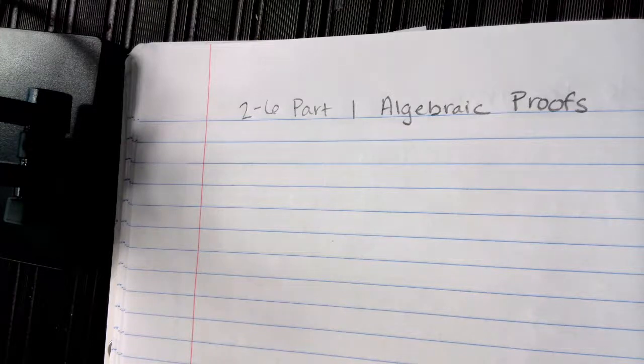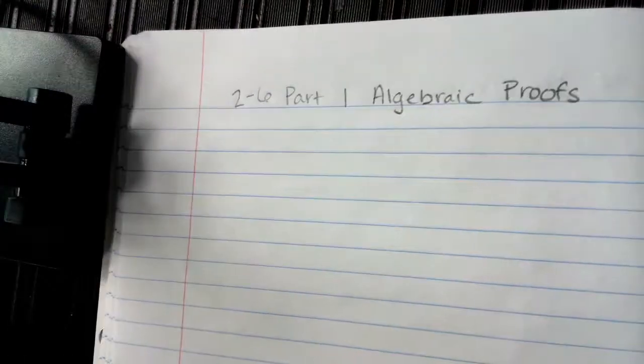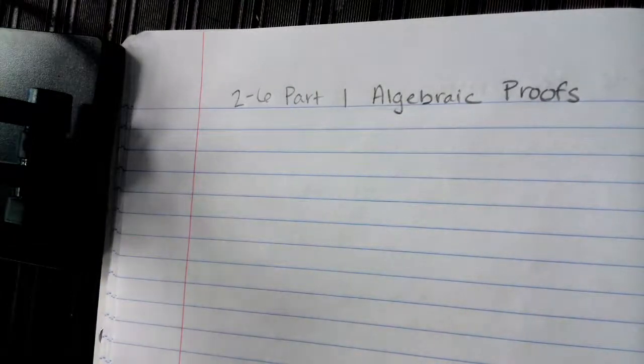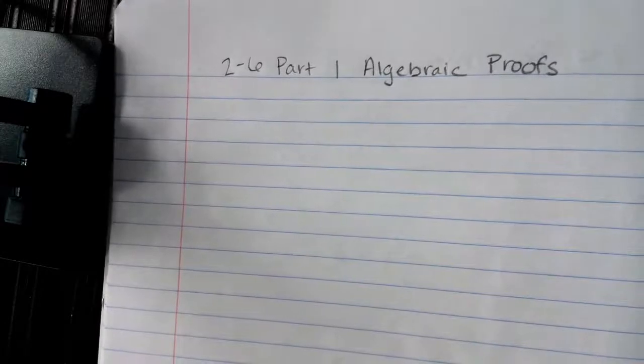It's a lot of writing. It's a lot of writing during algebra today too. Been a lot of writing. So much writing. Alright, so 2-6 part 1 is algebraic.